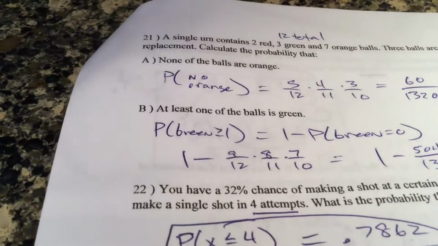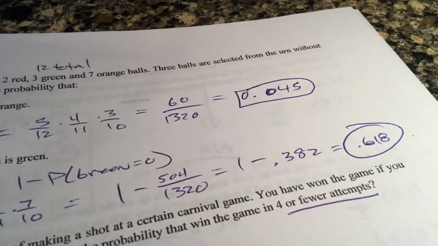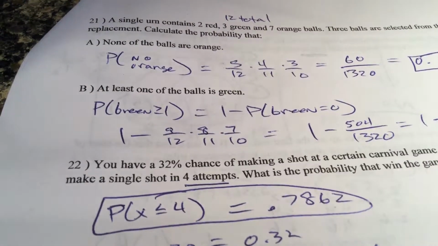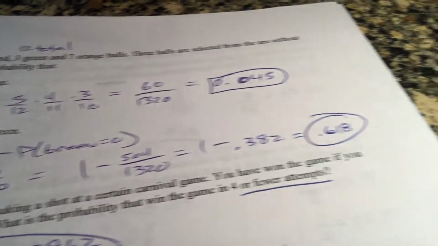Okay, here's the earn question. None of them are orange. There you go. What's the probability of at least one green? So 1 minus the probability of no green. There you go.